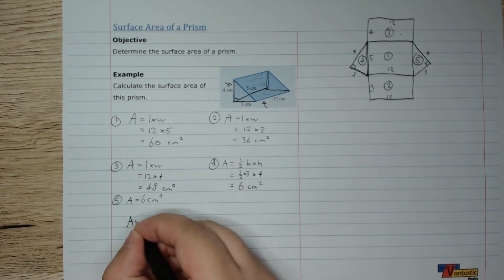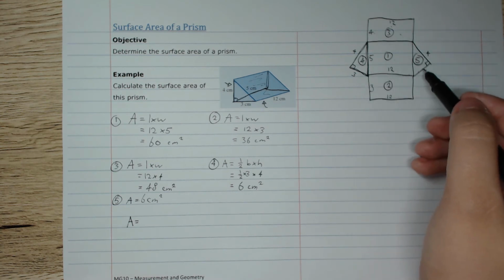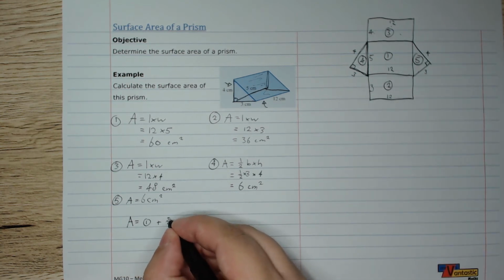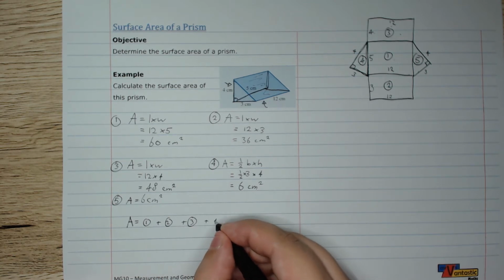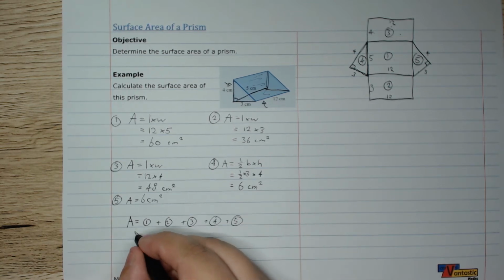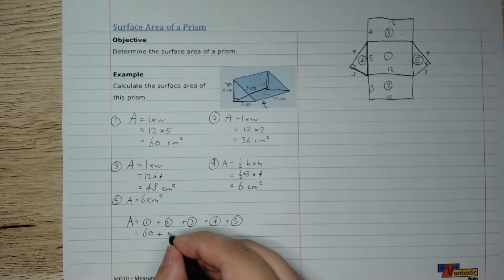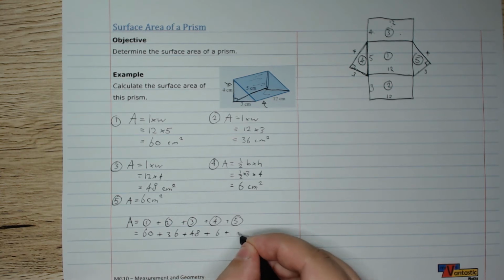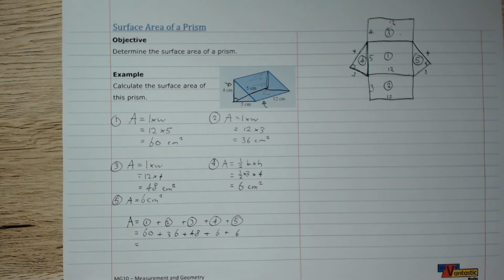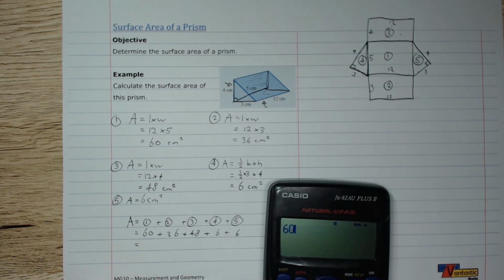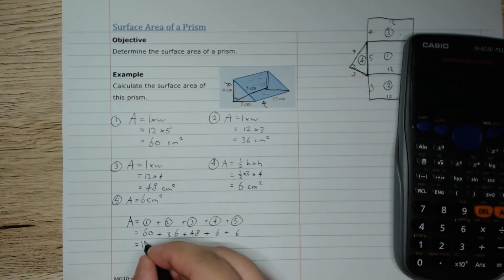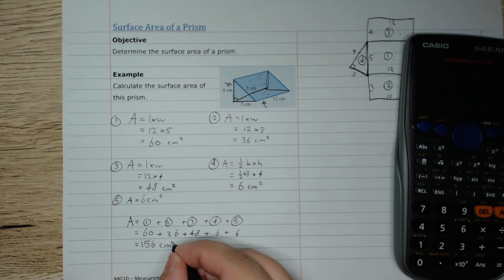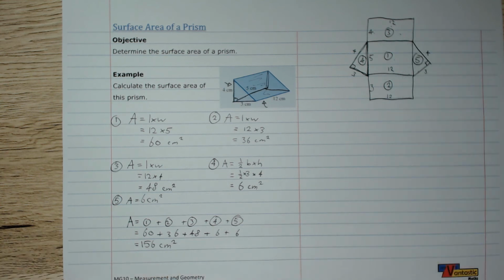Now the total area is going to be all of these subparts added together. So 1 plus 2 plus 3 plus 4 plus 5. You'll notice there's a lot of writing here. There we go. And then we can use a calculator or do it out of your head to add up all of those numbers really quickly. 156 centimeters squared. And that is how we can calculate the surface area of a prism.